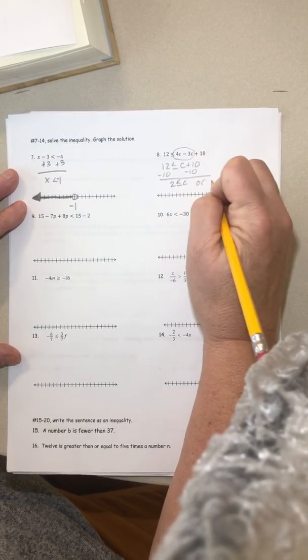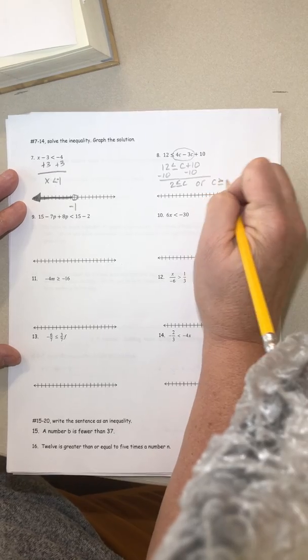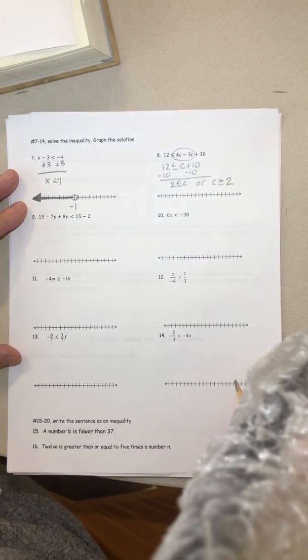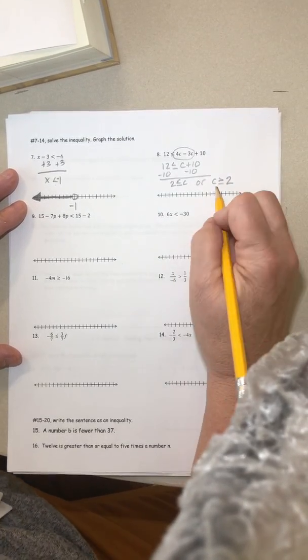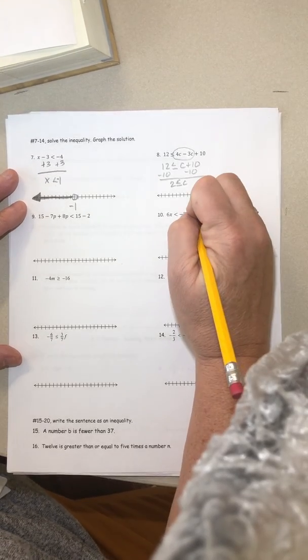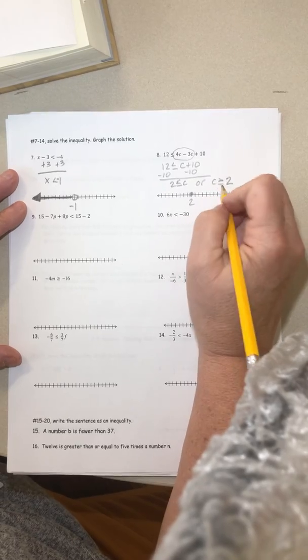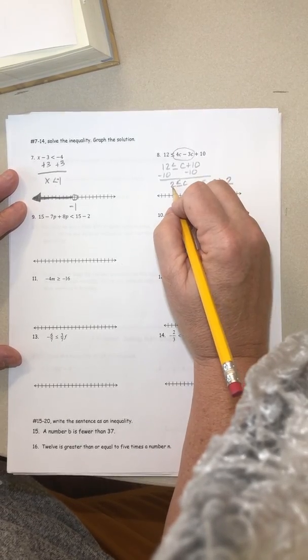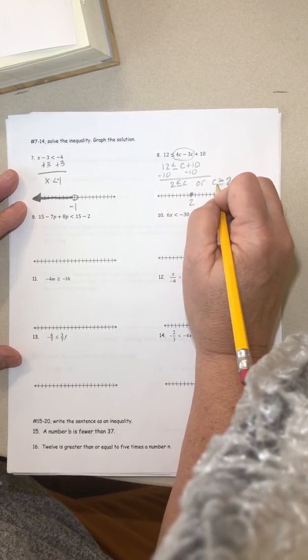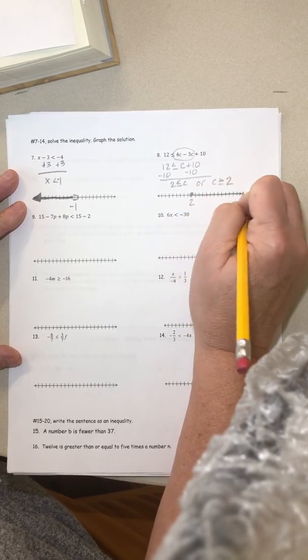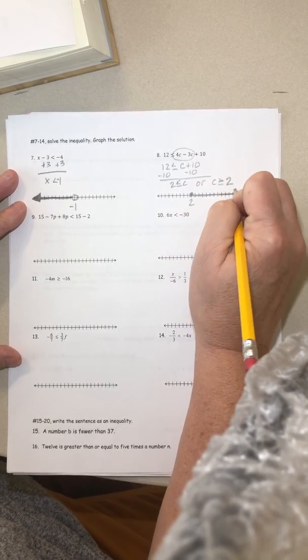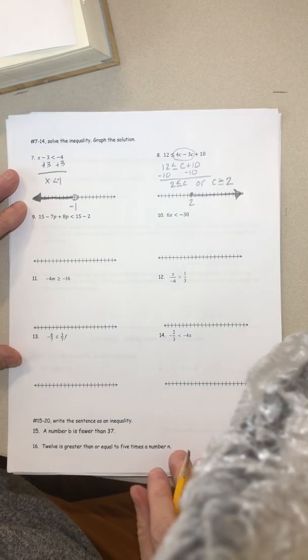You could also write that as c is greater than or equal to 2. And I prefer to write it that way because then the variable is on the left-hand side, and then our arrow should match. 2 is smaller than these numbers, or these numbers are bigger than 2, so we want everything to that side colored in.